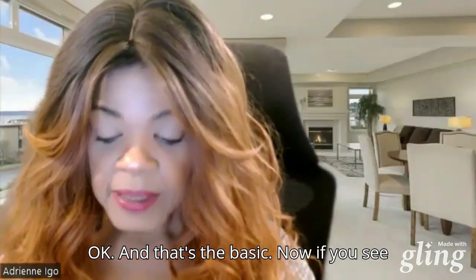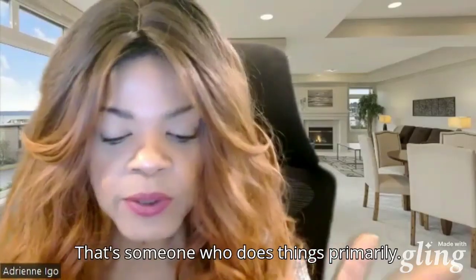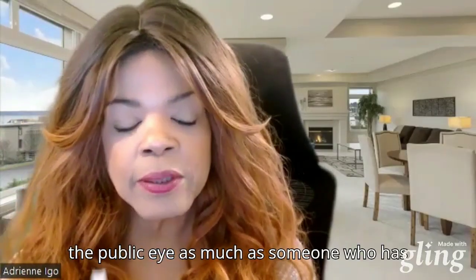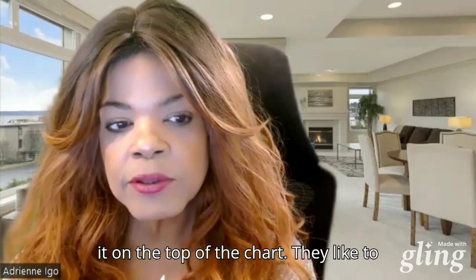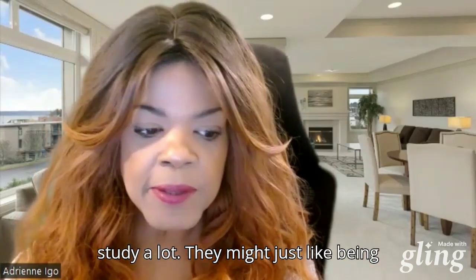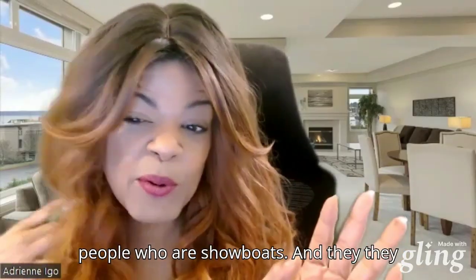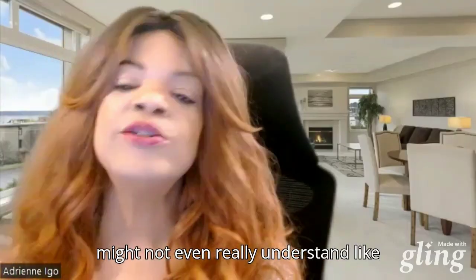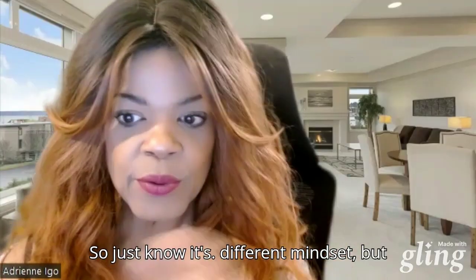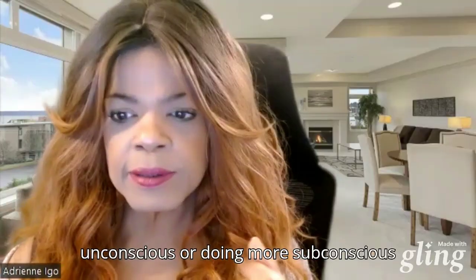And that's the basics. Now, if you see someone with a lot on the bottom, then you're seeing a very subjective person. That's someone who does things primarily out of the public eye. They don't like the public eye as much as someone who has it on the top of the chart. They like to do things privately. They might study a lot. They might just like being at home. They might like just being around family, but they're really not showboats, and they're really not into people who are, and they might not even really understand people who are the outies at all. So just know it's different mindsets, but they're usually more unconscious or doing more subconscious things.